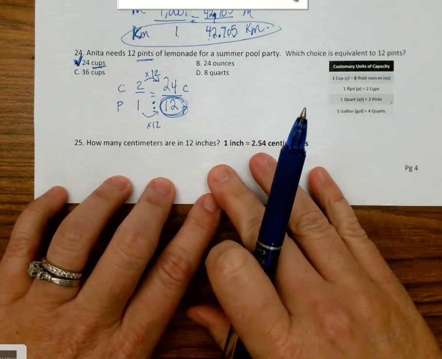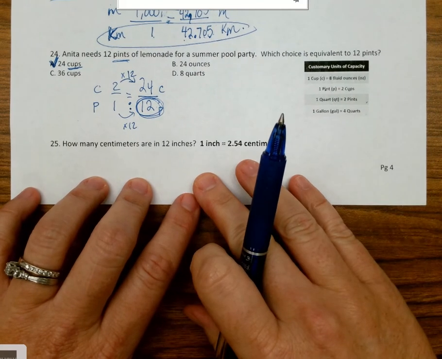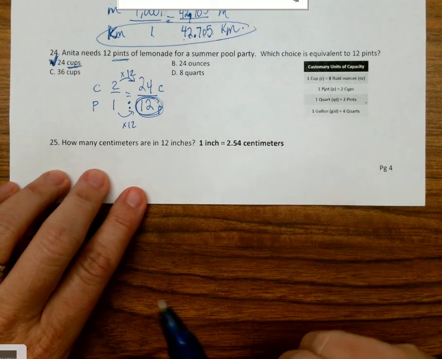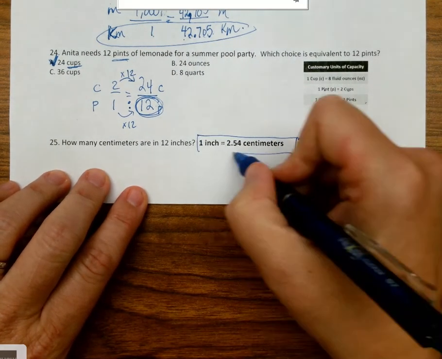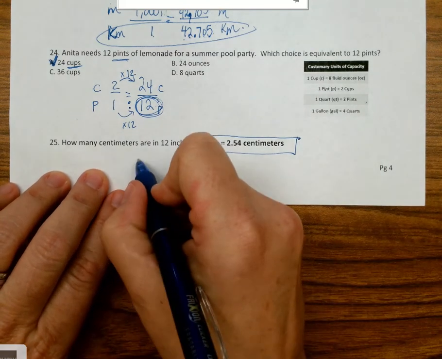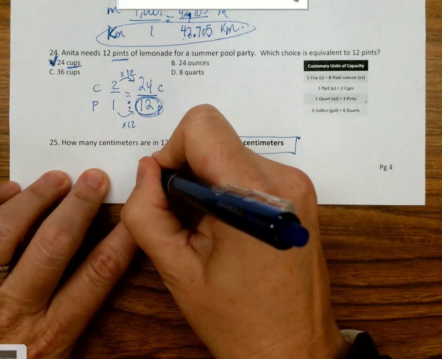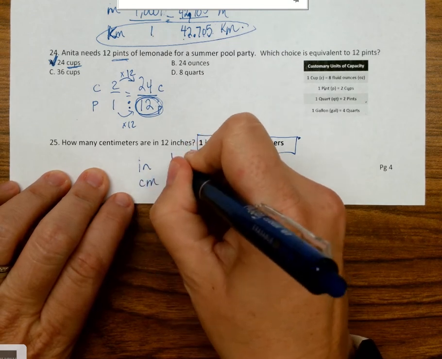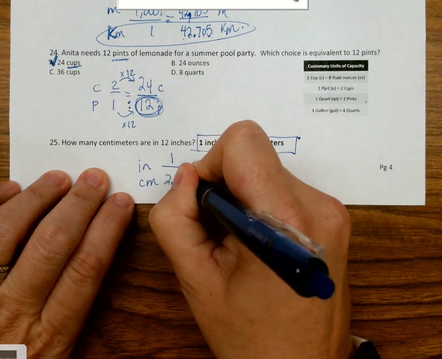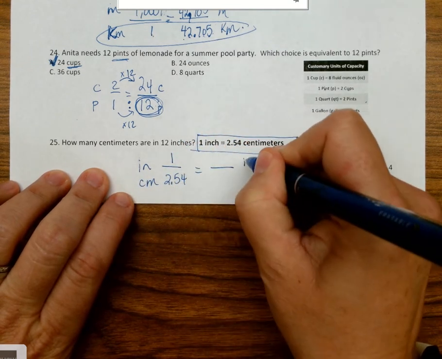Number 25, how many centimeters are in 12 inches? And they've given us the conversion rate. The conversion factor is, in here we've got inches to centimeters. 1 to 2.54. Keep my inches and my centimeters.